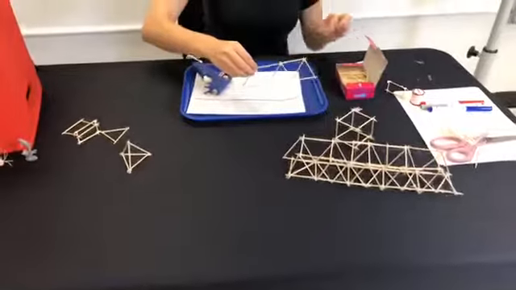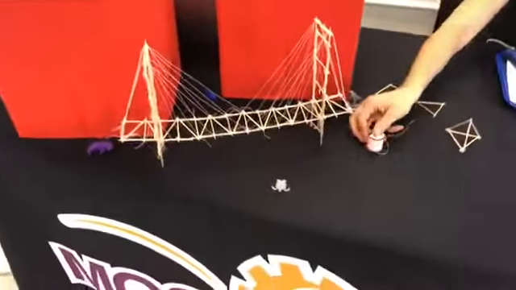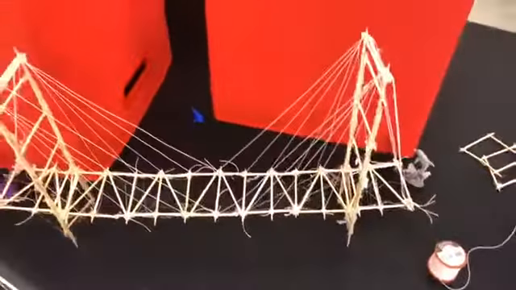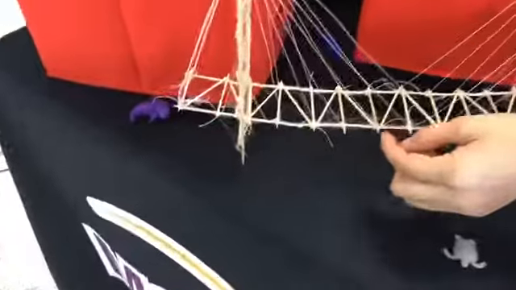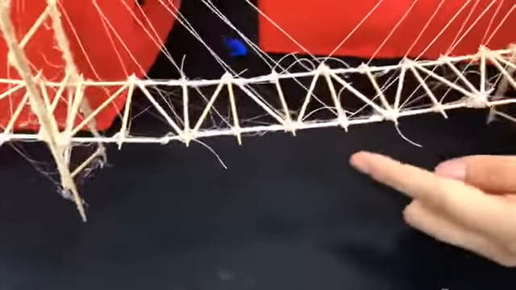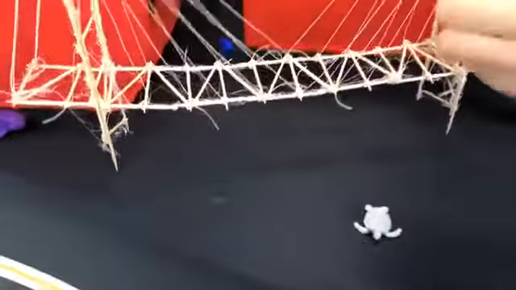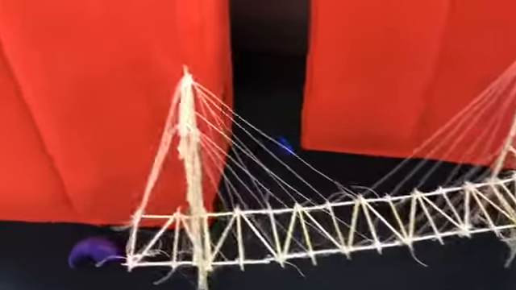Now, if you want to build a suspension bridge, I just used regular string. You can use anything you want. I just looped it over the end here, and I tied it to every individual truss or support beam along the way. And if you want to make it extra strong, you can actually connect them from both sides to every single truss. I just had them meet halfway.